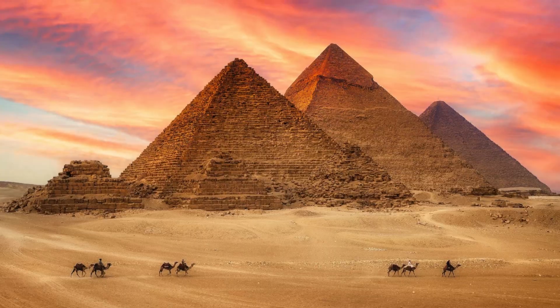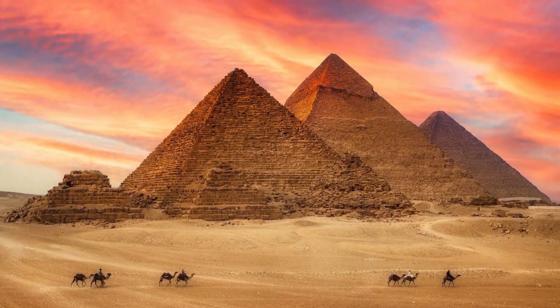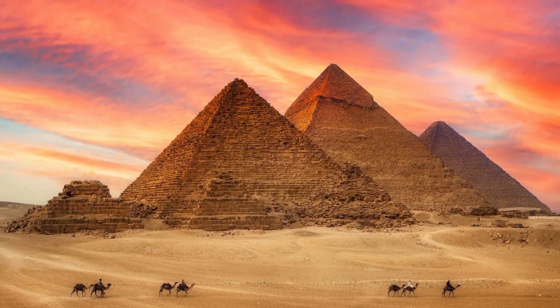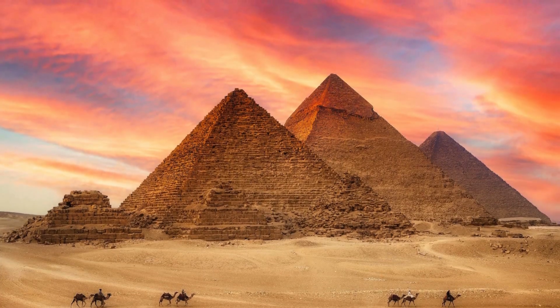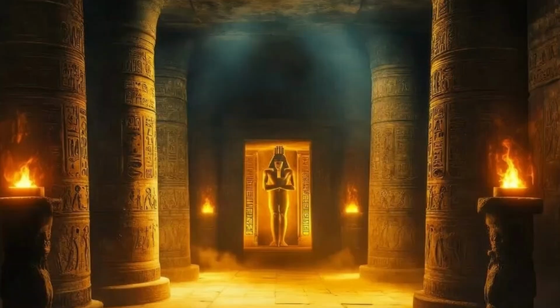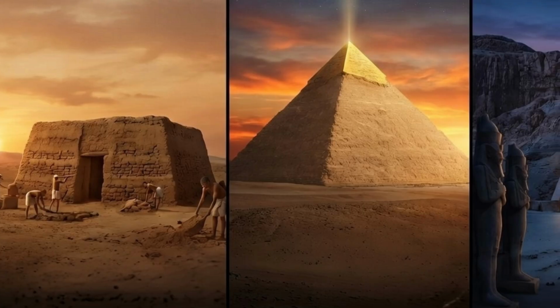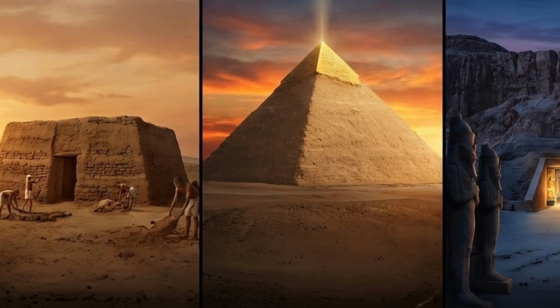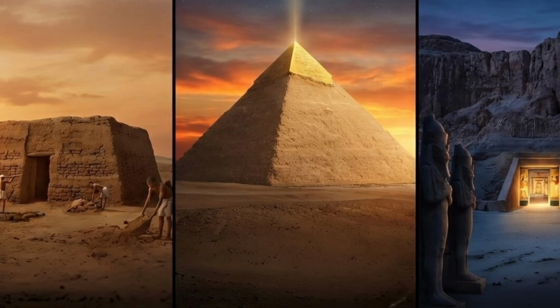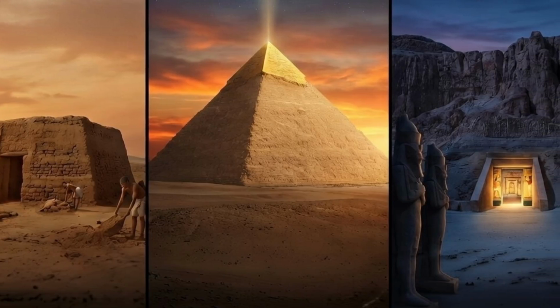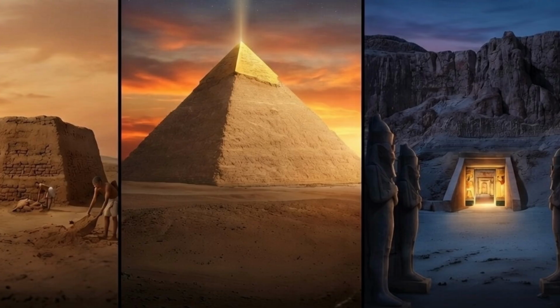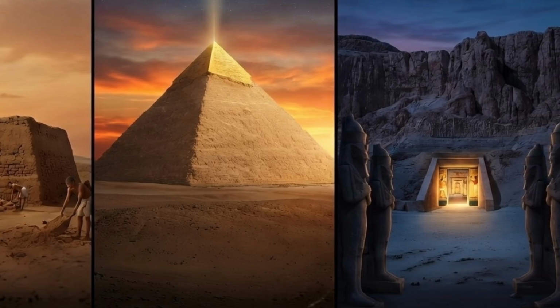Someone once described ancient Egypt perfectly. This is a history book written in stone. It is a civilization built for the dead. So, why were they so obsessed with death? Why did tombs change from small mud mounds to giant pyramids and then disappear into hidden cliffs? Next, let's talk about the 3,000-year evolution of Egyptian tombs.